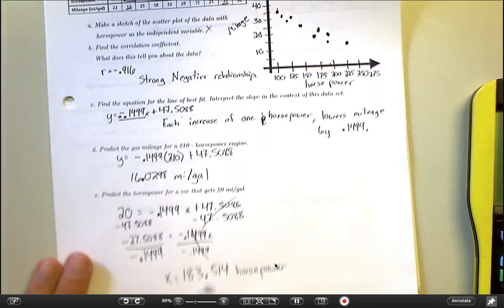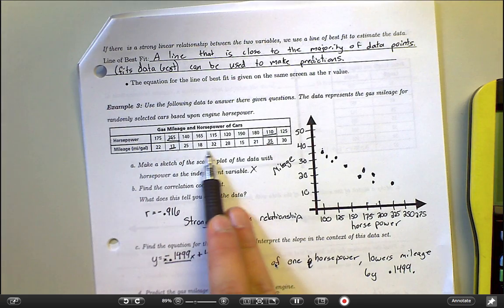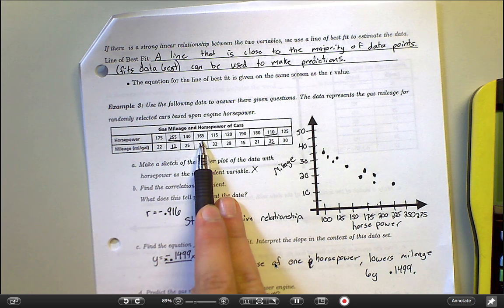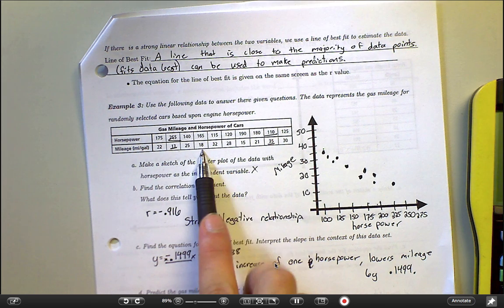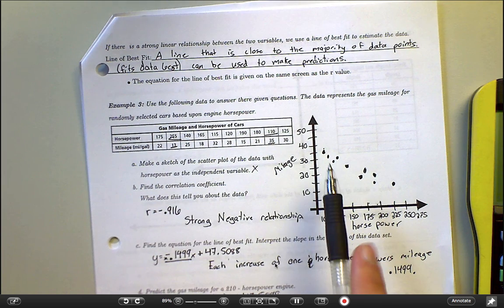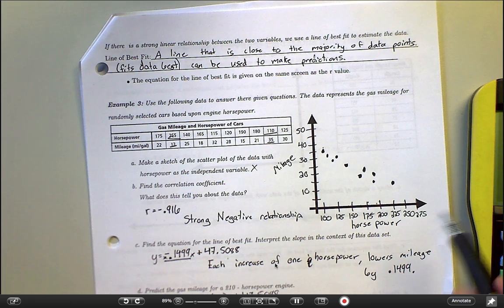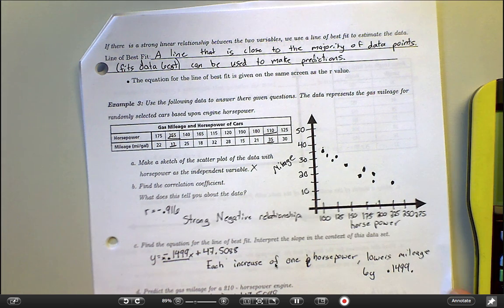Right, and again, that 183 for an input of 20 should make sense. If I scan through my mileages here, I have an 18, which is at 165, so relatively close to that. I have a 21 at 180, okay, and they just have to be in the ballpark. They're not going to all be perfect. They might both be higher or lower or anything like that. That's fine. I just want to make sure I'm ballpark pretty close.